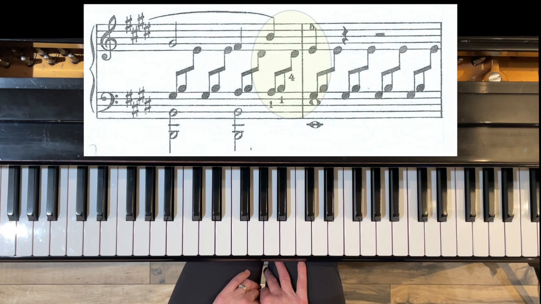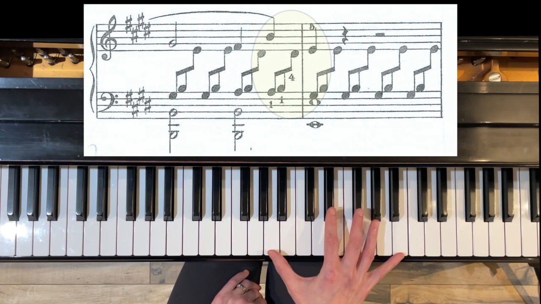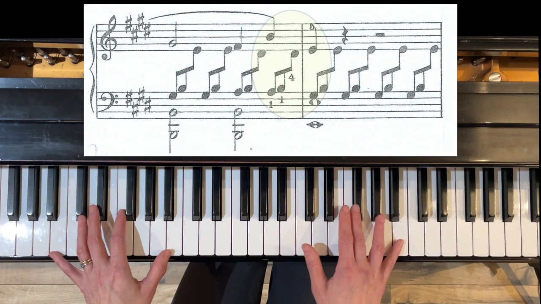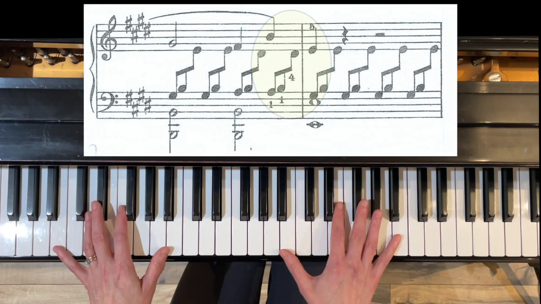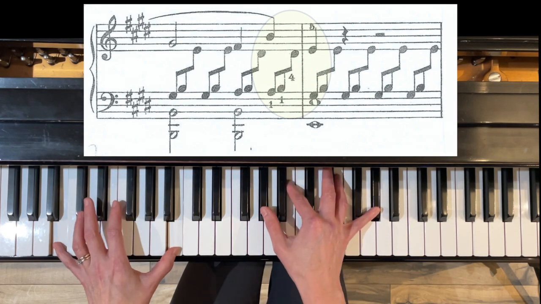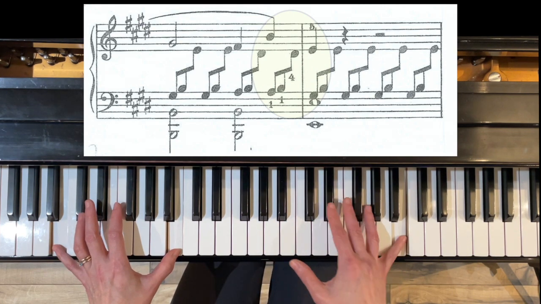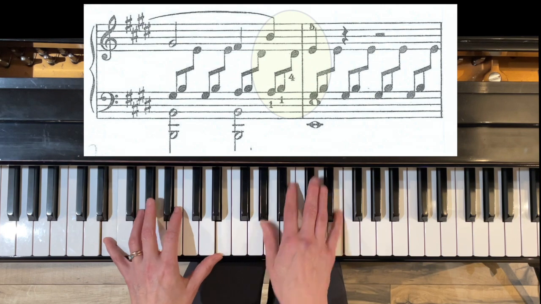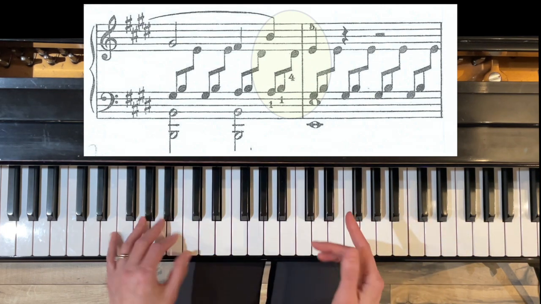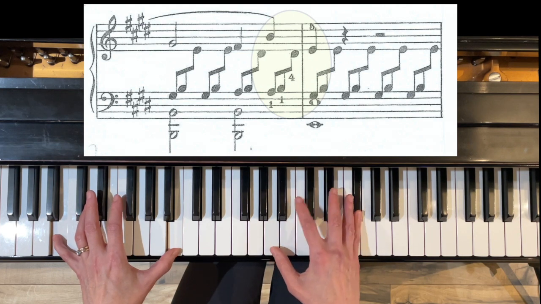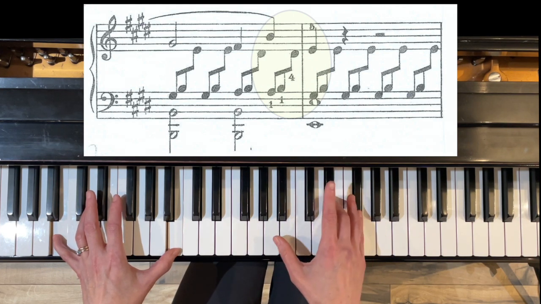Now let's say your hands are not as large as mine and you cannot reach that ninth. What that means is that the most important thing is you're going to have to play the B, the note with the stems up, on beat 4. So 1, 2, 3, 4, 1. That's the melody. It has to stay in time. What that means is you're going to play this A as soon as you're done playing this D sharp.